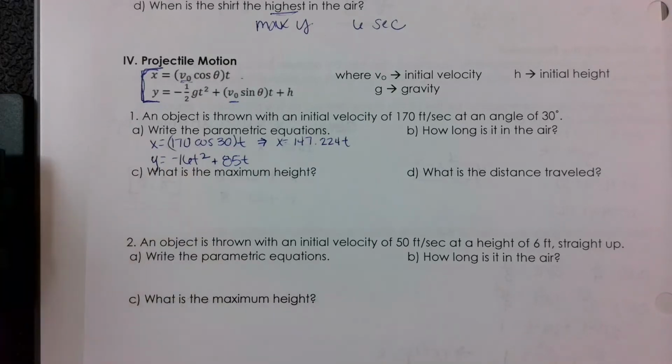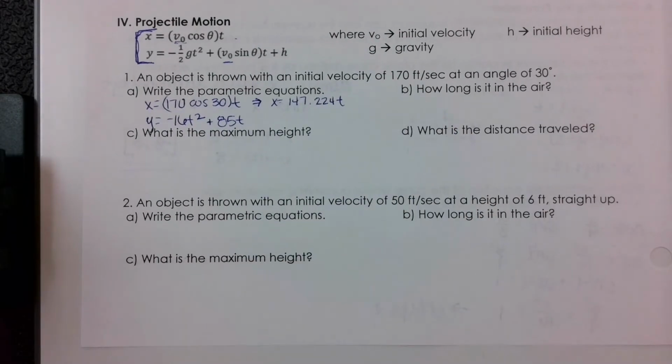You won't have to build these functions on your test or on your exam. Does that make you feel better? Okay. So the next part wants to know how long is it in the air. So how are you going to figure that out? How long is it in the air?